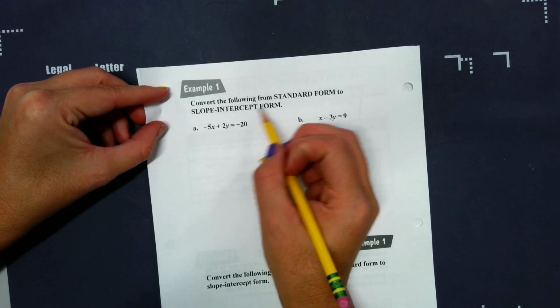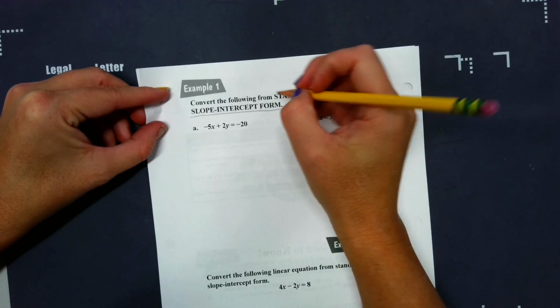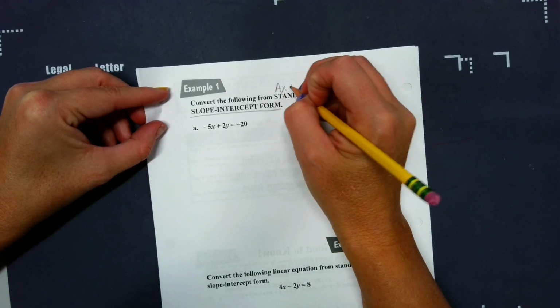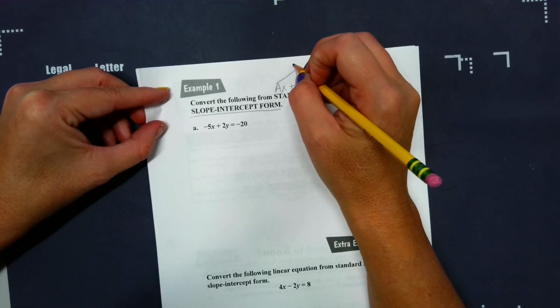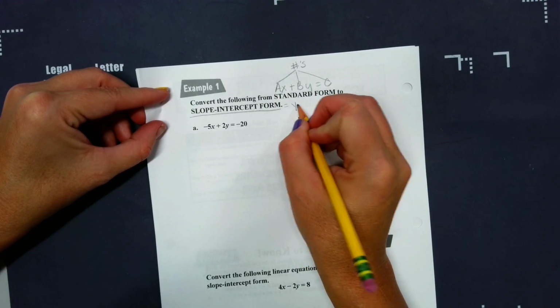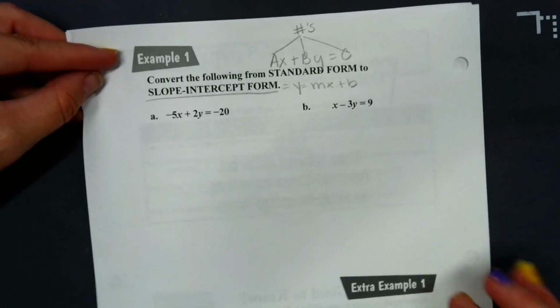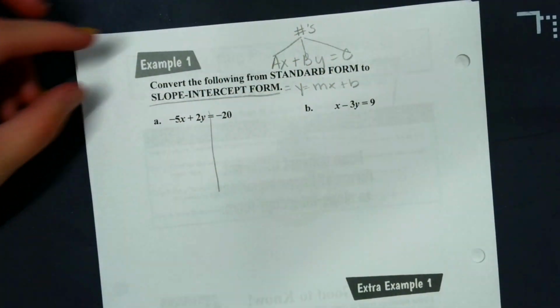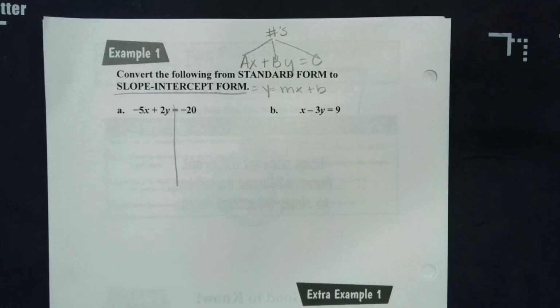This says, convert the following from standard form to slope-intercept form. Standard form you're going to notice is ax plus by equals c, where a, b, and c are all numbers. And again, our y and our x stay. Slope-intercept again is y equals mx plus b. So I'm going to try to change it to that. That's my goal. I'm going to draw my line here. So in y equals mx plus b, I have y on a side by itself. And that's what I'm going to try to get by itself.